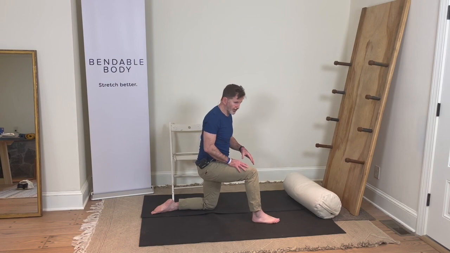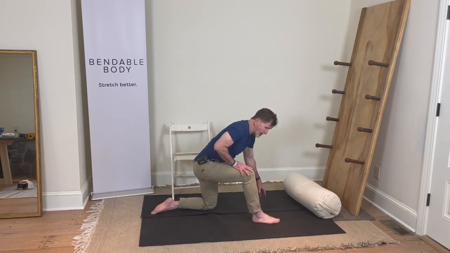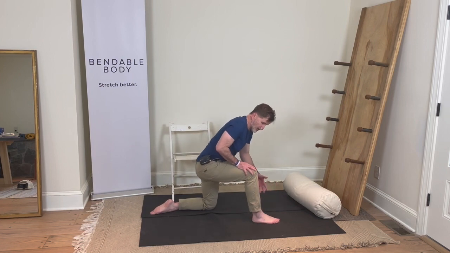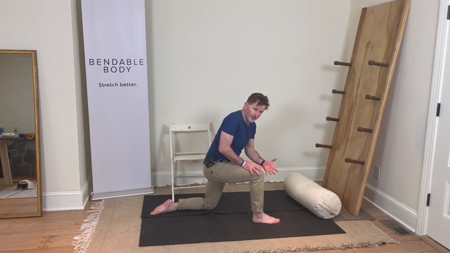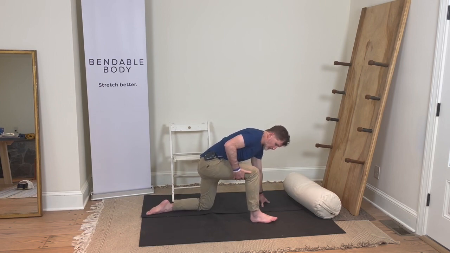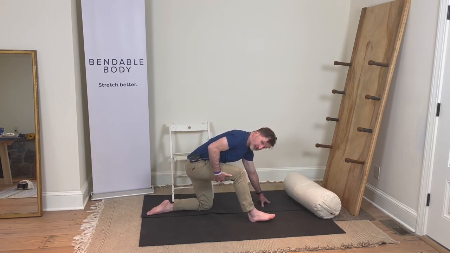So we're going to start in a lunge. And you want to get your knee close to your foot. It doesn't have to be over your foot. Eventually it will get over your foot the more you do. So lean forward to start. Pull the heel back, pull the heel back while you stretch.